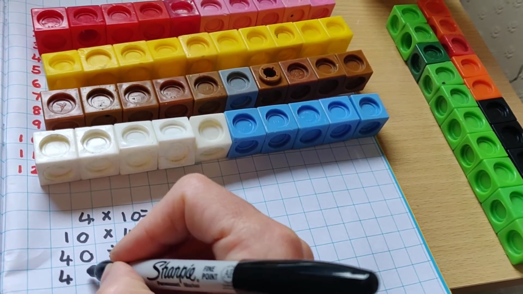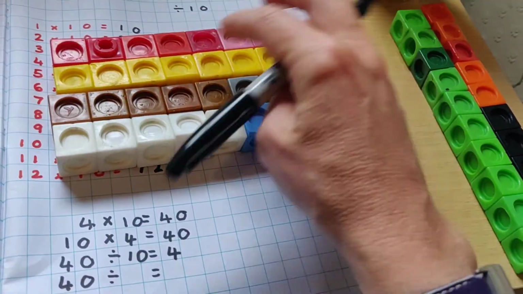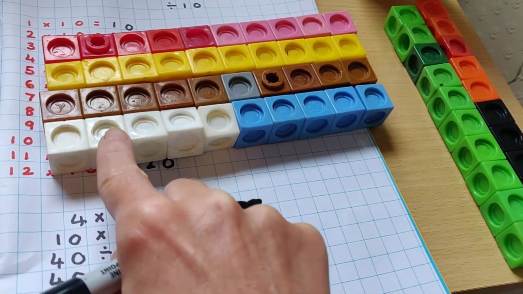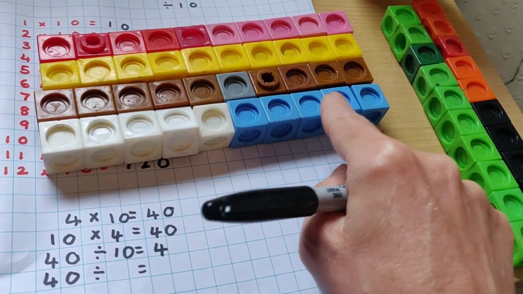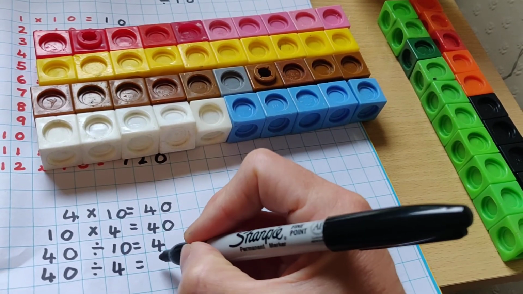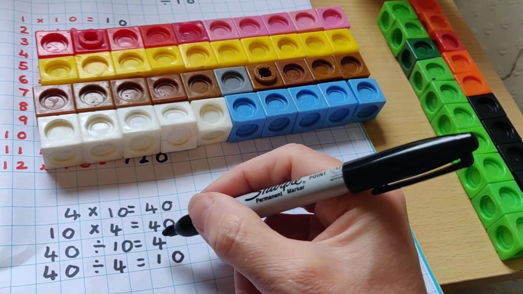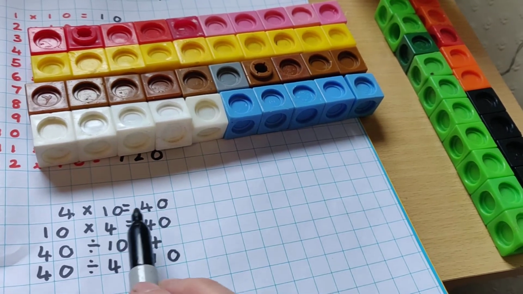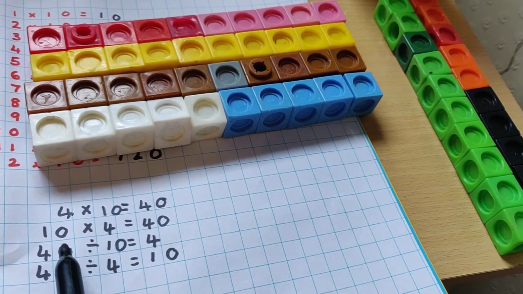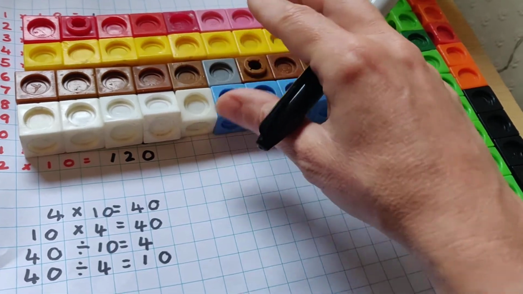If I start with my 40, and I divide it into groups of 4, I can make 1, 2, 3, 4, 5, 6, 7, 8, 9, 10 groups of 4. So 40 divided into groups of 4 is 10. So again, I'm using the same numbers, it's just that I'm finishing my multiplication with the larger number and I'm starting my division with a higher number. Okay, let's look at another one.